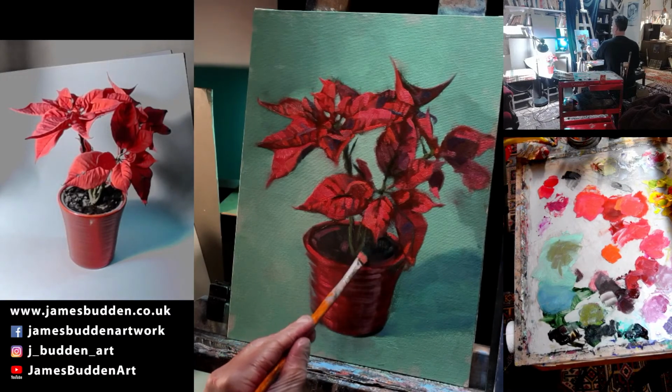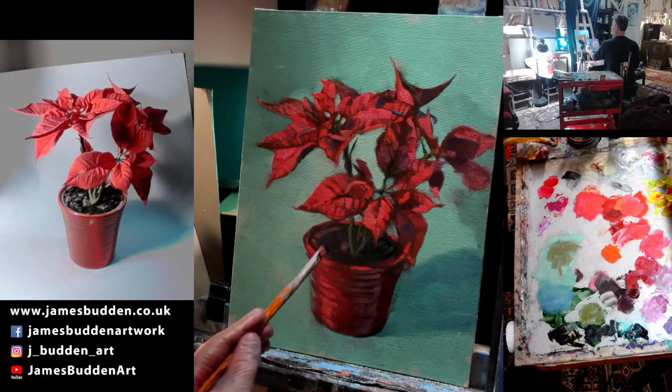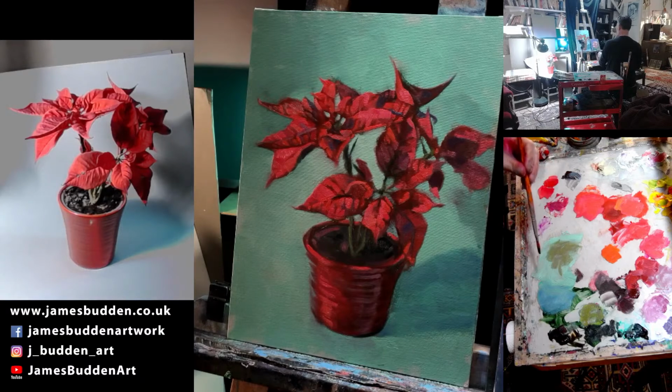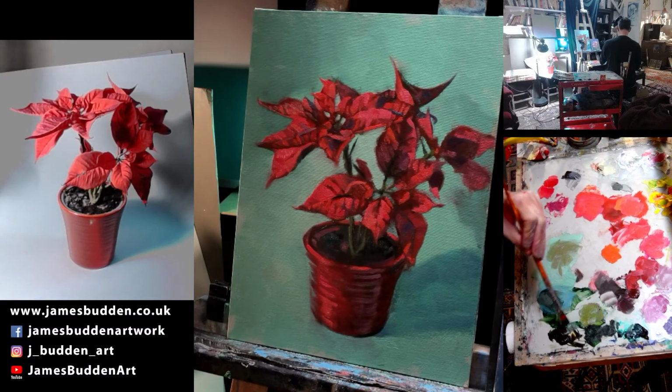These sort of deep shadows in here behind the plant. And then, yeah, there's sort of some bluey colours in here. No, grey, just grey. I know.